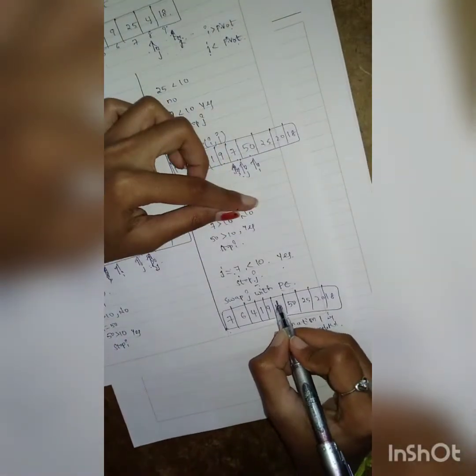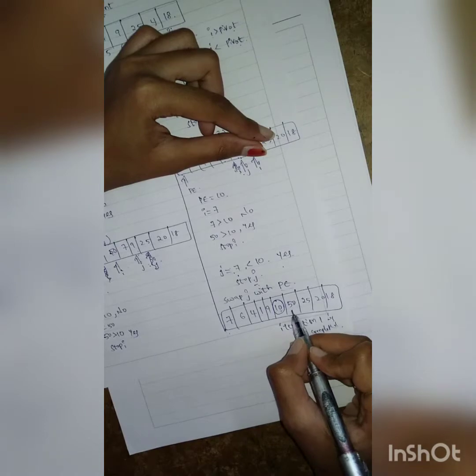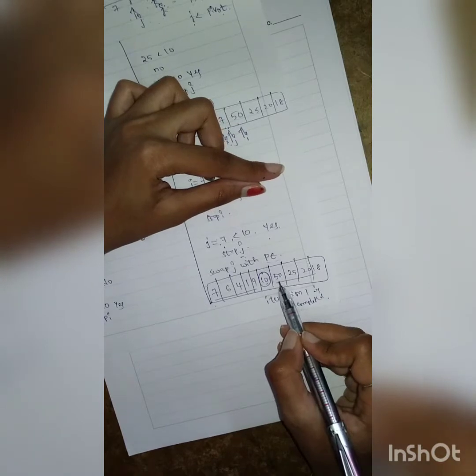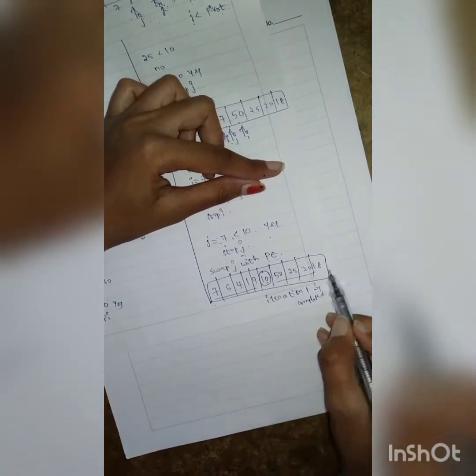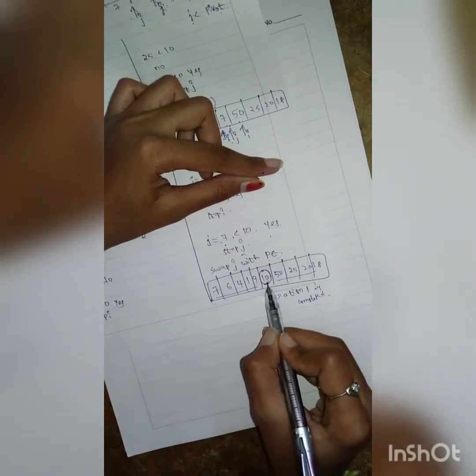So now what we need to do, we need to check this. As we swapped this pivot element, we need to check the right elements and we need to check the left elements. Right elements are higher than this 10. We need to check whether the right elements are greater than this element. The left elements are smaller than this element.